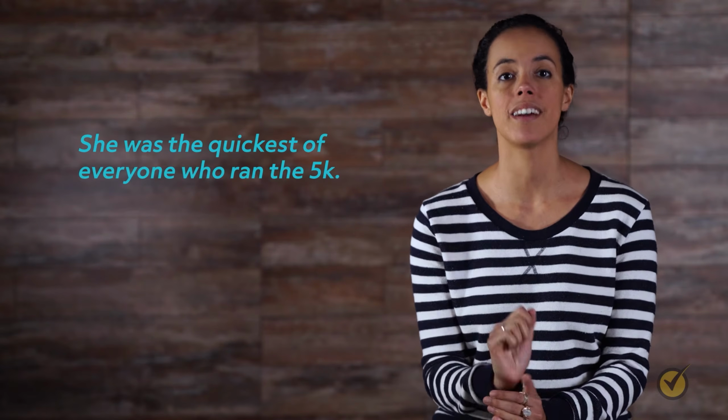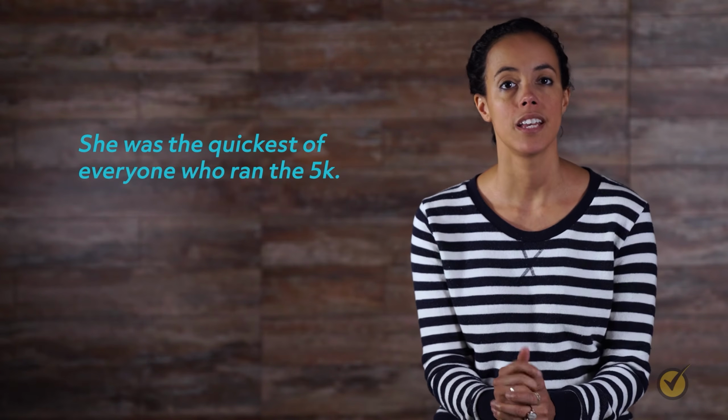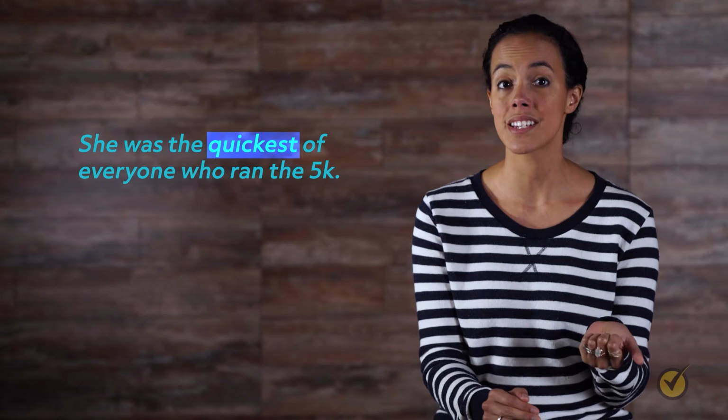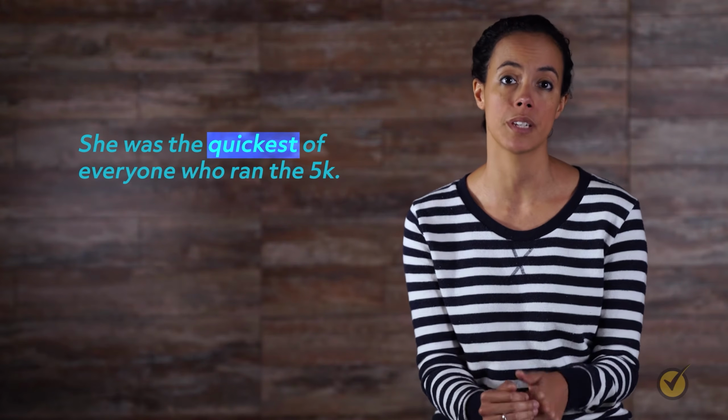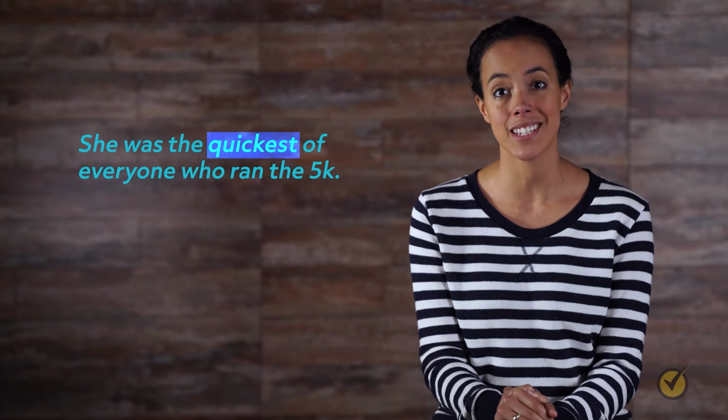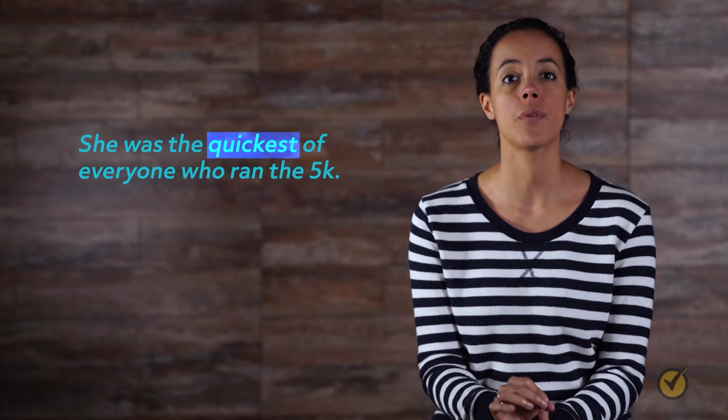Here's another example. She was the quickest of everyone who ran the 5K. Here we see the adverb quickest answers the question of how something was done. Because there is an est at the end of quick, we know that this adverb is superlative because no one else ran more quickly than this person.